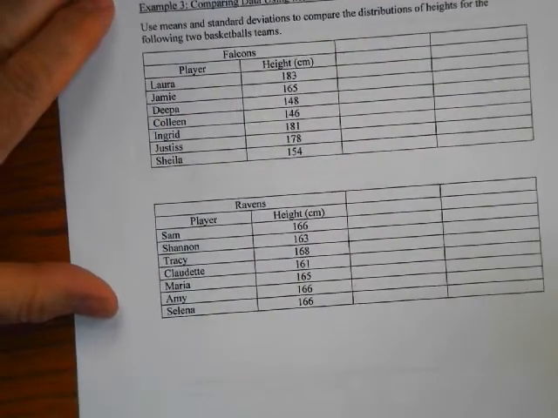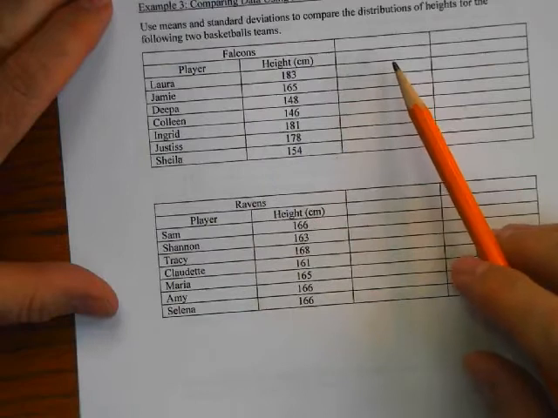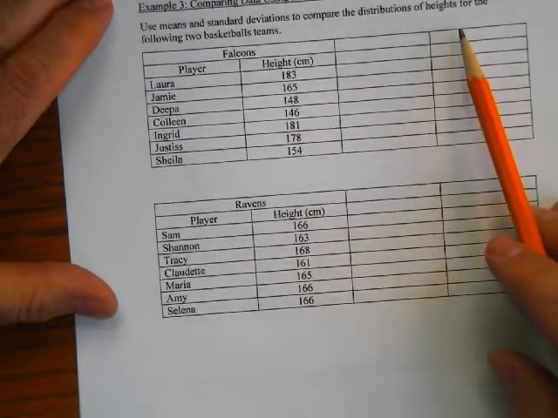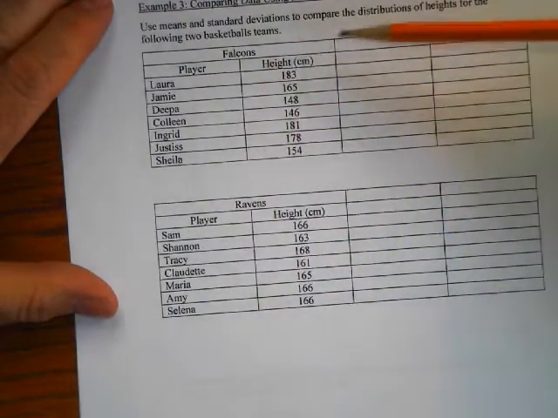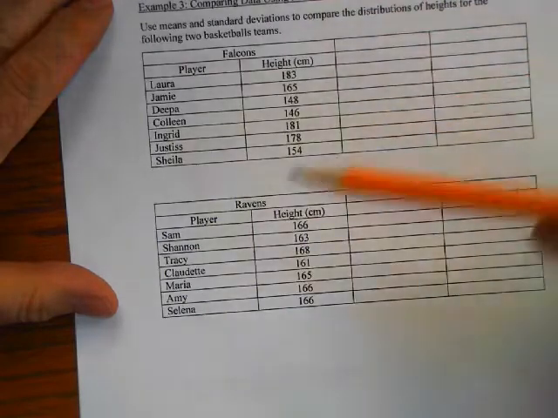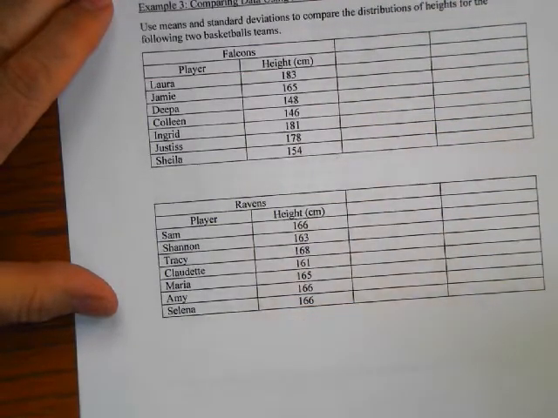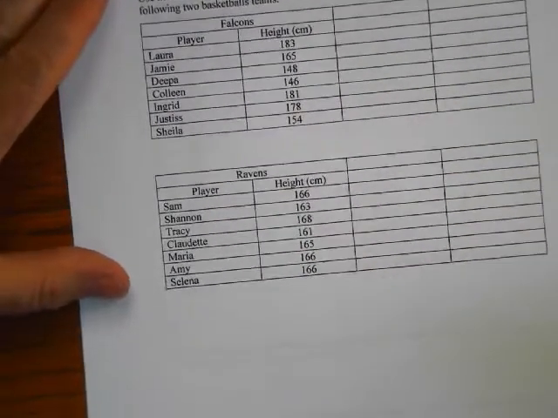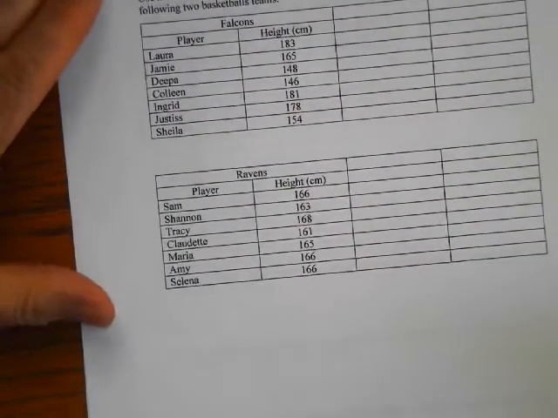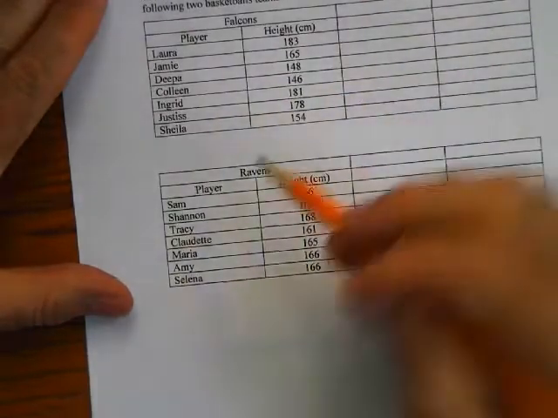So it says use means and standard deviations to compare the distributions. So we're going to calculate the mean for the Falcons, standard deviation for the Falcons, same data for the Ravens, and use that to compare what those two teams look like, or how are they similar or different? Okay, so the first thing I would do is count the number of players.